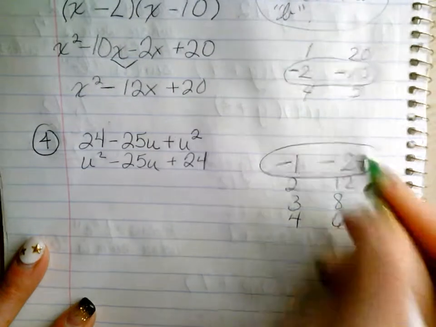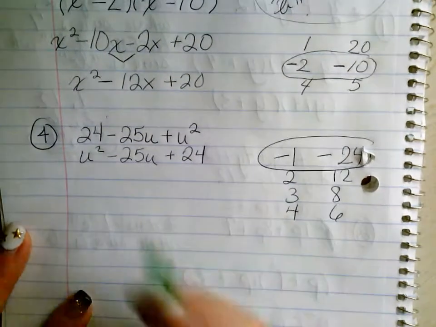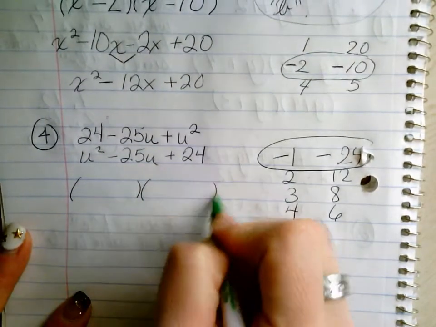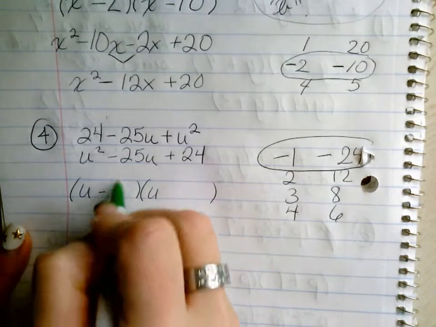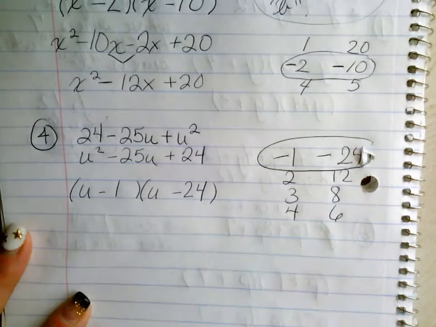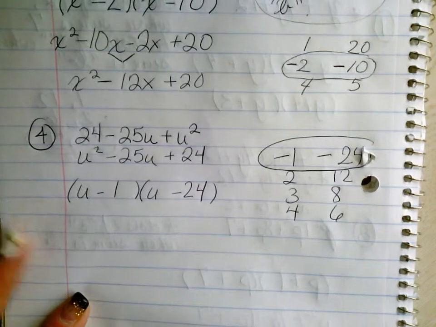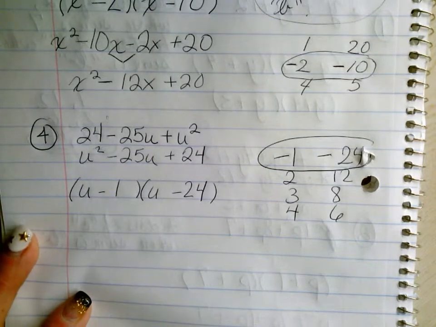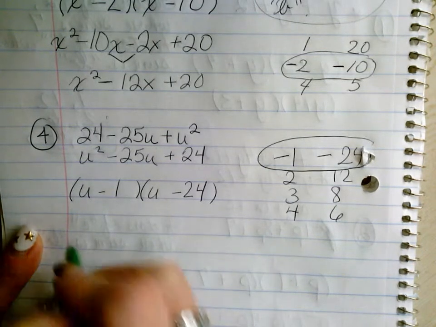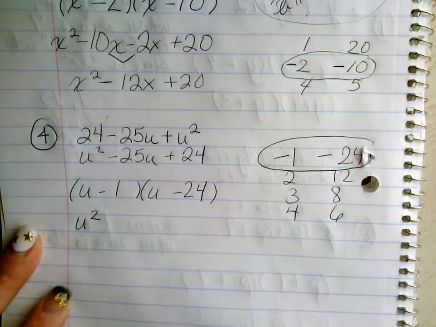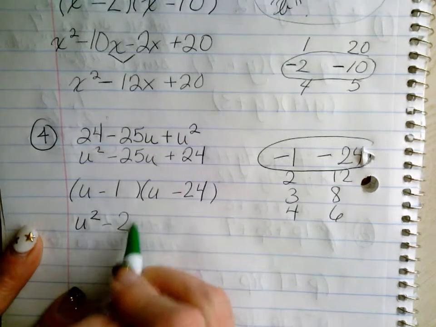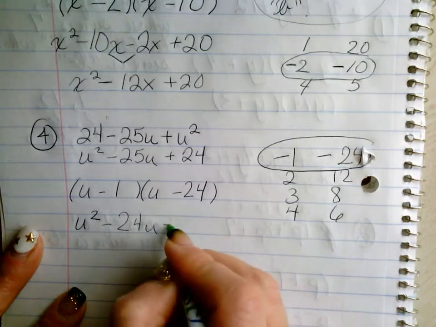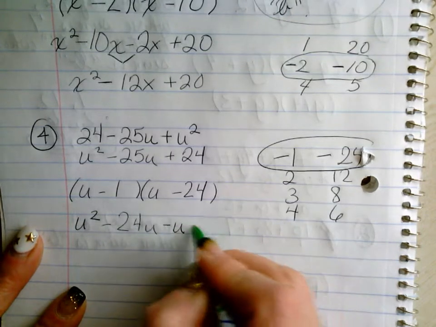Negative, negative, 1 and 24. So, u. Okay, awesome. Let's foil it. Mackenzie, you're going to foil it for me. F. O. I. L.